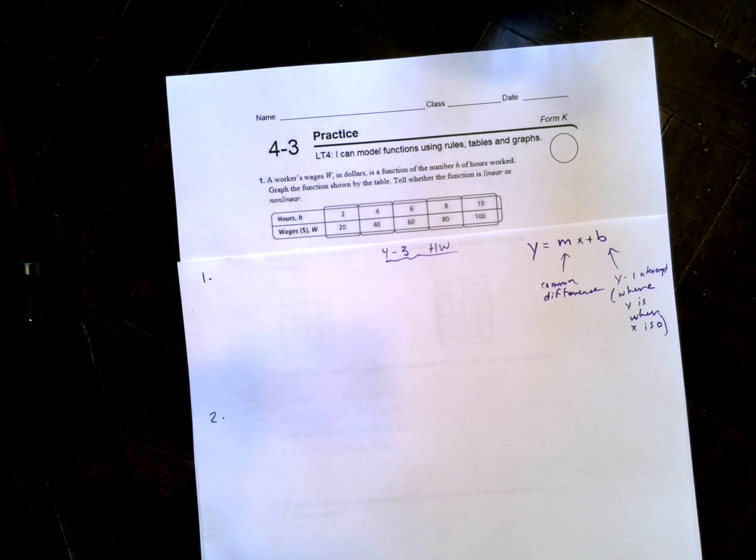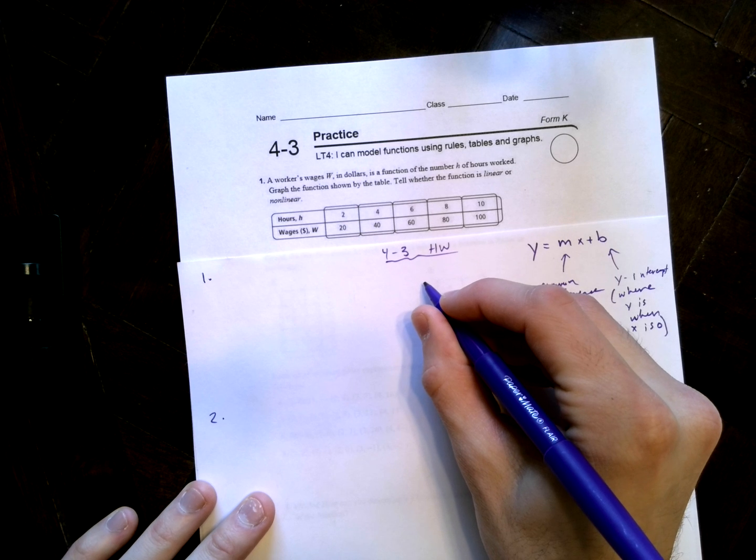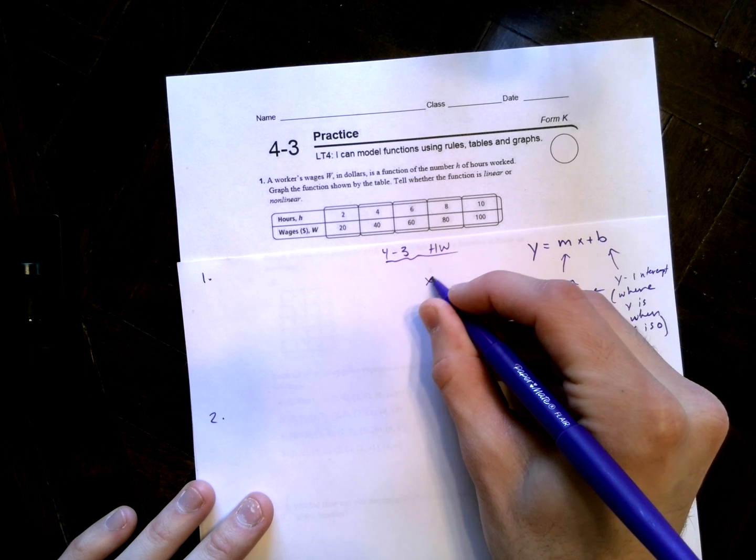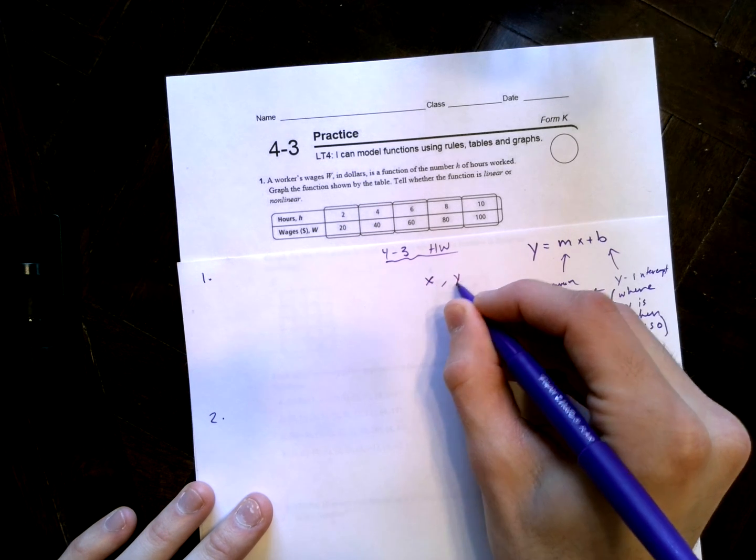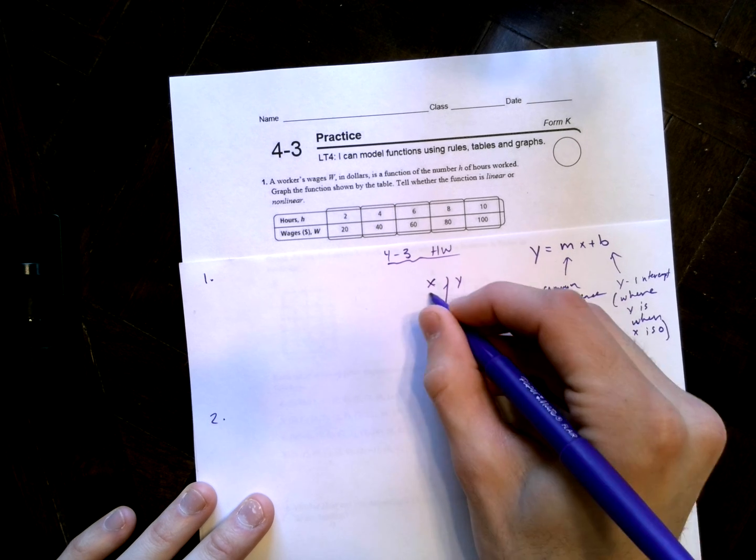So number 1, they say a worker's wage W in dollars is a function of the number H of hours worked. Graph the function shown by the table. Tell whether the function is linear or nonlinear. So here's the table here. Right now I'm going to switch this from H and W to X and Y. And I'm just going to make myself a quick little table here.